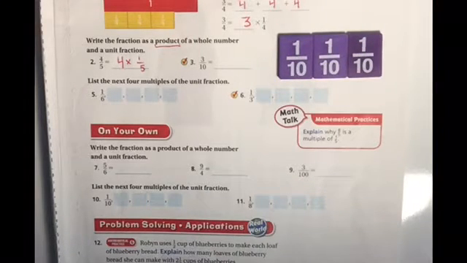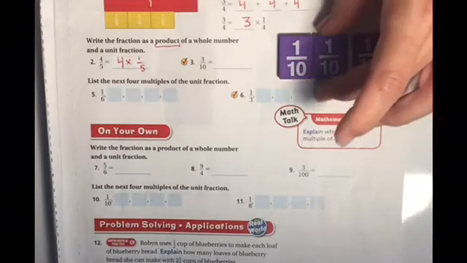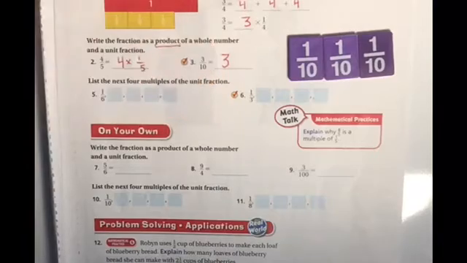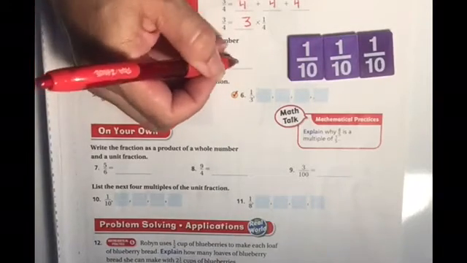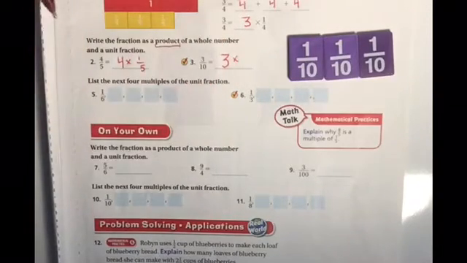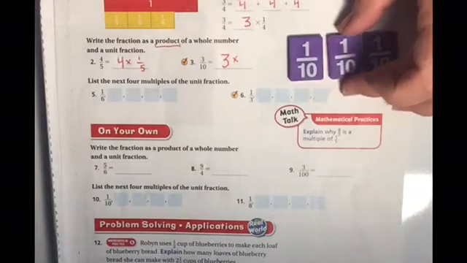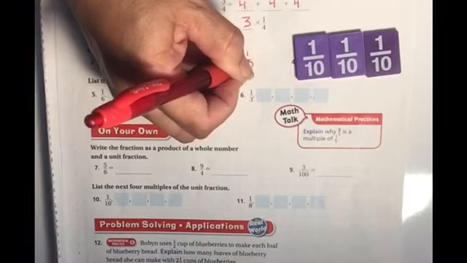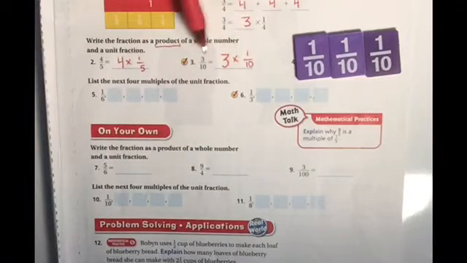Now I look, how many of these 1/10 do I have? I have 1, 2, 3. So I have 3 1/10s. Again, I'm going to be multiplying, so I want that product answer. 3 times 1/10. So 3 times 1/10 equals 3/10.